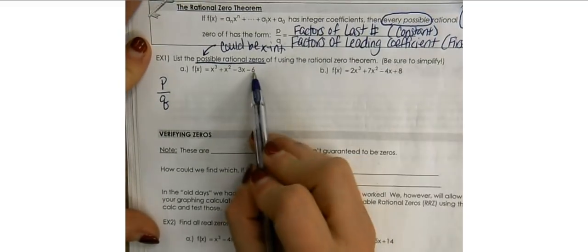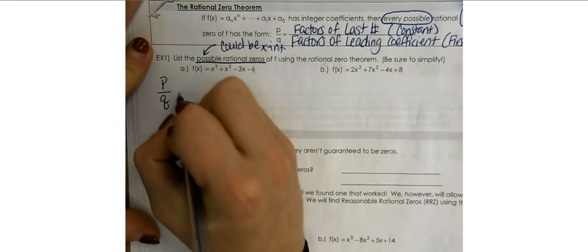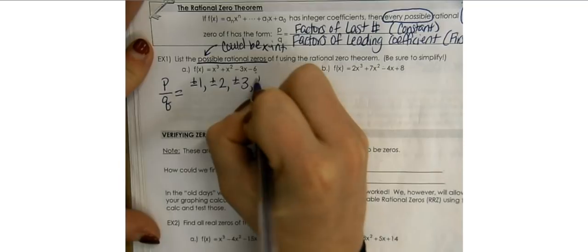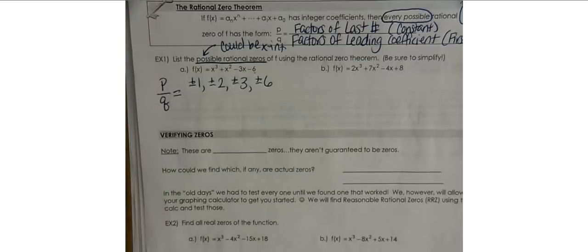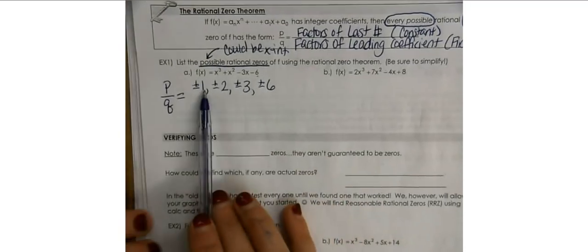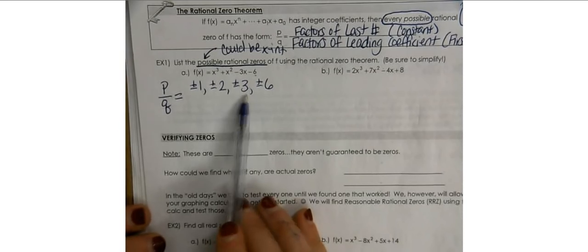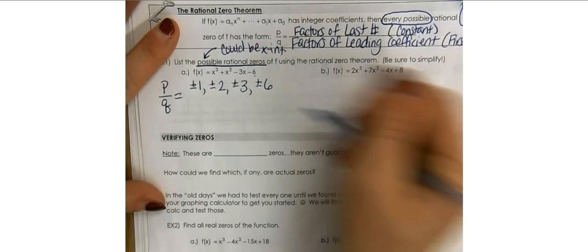So our p-value represents all of our factors of our last number, or our constant term, and that is the number 6. So all of the factors of 6 are plus or minus 1, plus or minus 2, plus or minus 3, and plus or minus 6. You have to have a plus or minus because we have to take into consideration that our possible rational zeros could be negative numbers. And so I know that 1 times 6 is 6 and 2 times 3 is 6. So I just listed all of my factors of 6.